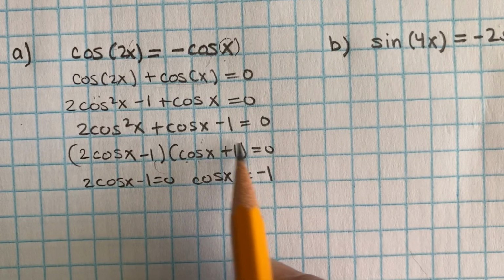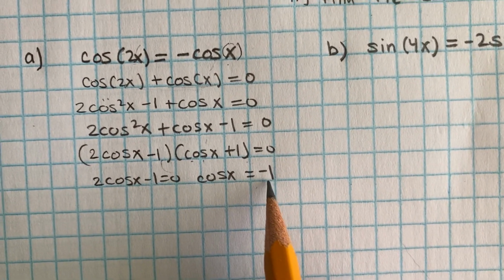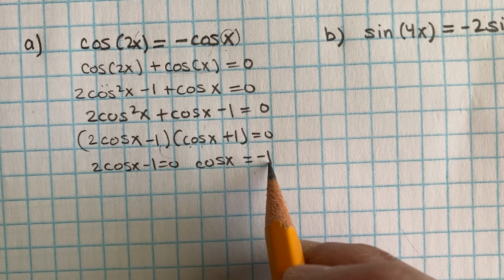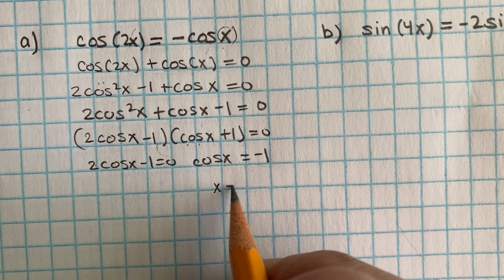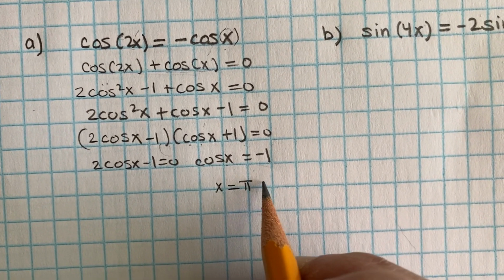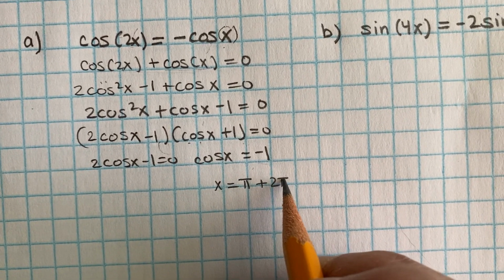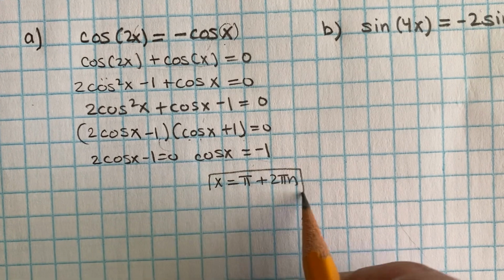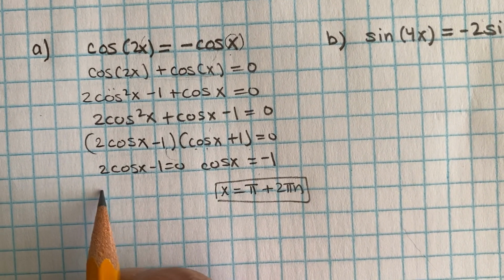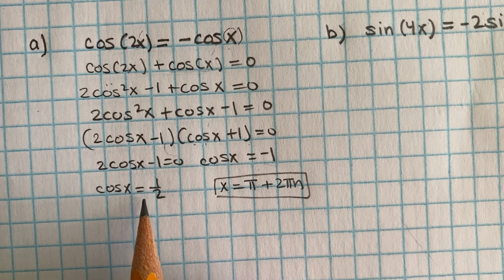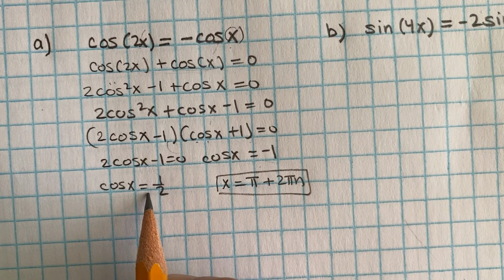So over here, I already set this equal to 0. Cosine x is equal to negative 1. Well, where is the x value negative 1? It's going to be at pi radians. And for part 1, I want to write the general solution. So I'm going to write plus 2 pi n. So there's part 1. And then over here, I'm going to get cosine of x is equal to 1/2. And cosine is positive in quadrants 1 and 4, right?